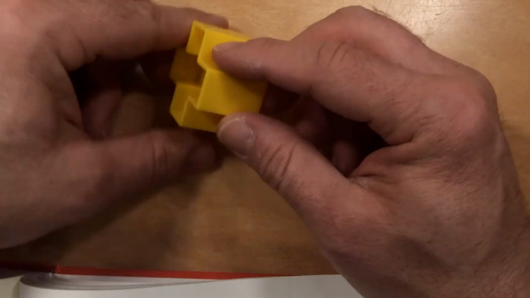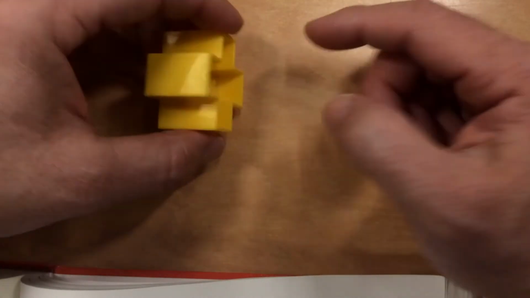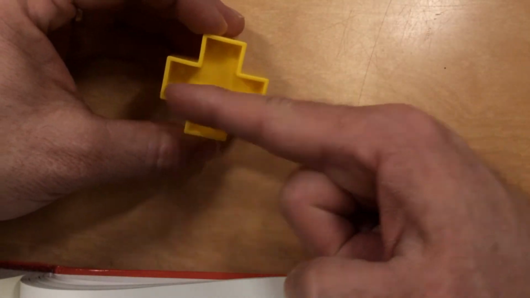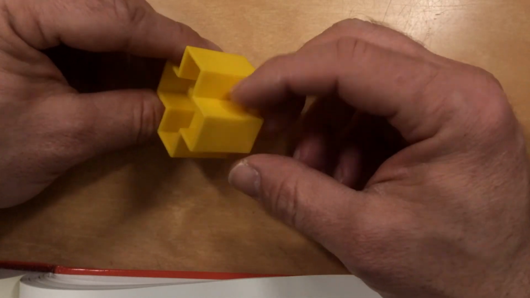Okay? What's the base on this? Is it this rectangle right here if I set it on there? No. It's this cross. Okay? It has to be because it's not the rectangles. It has to be connected by rectangles.